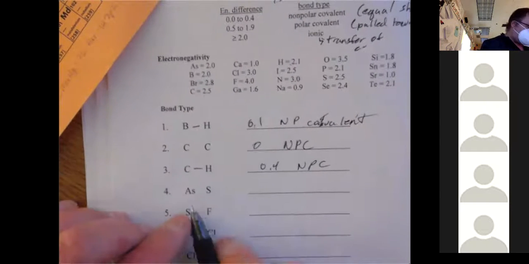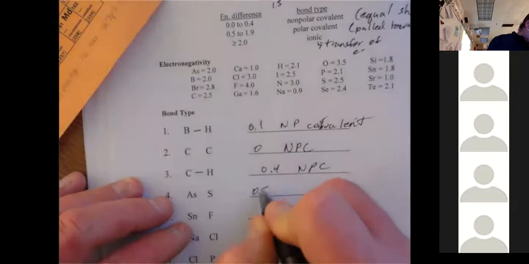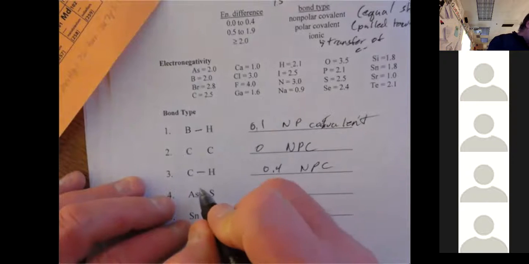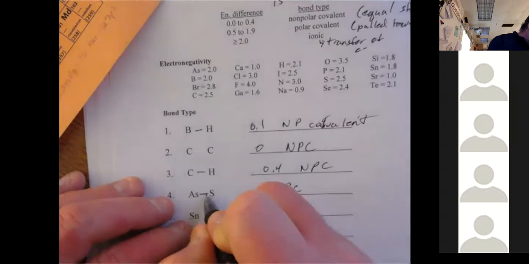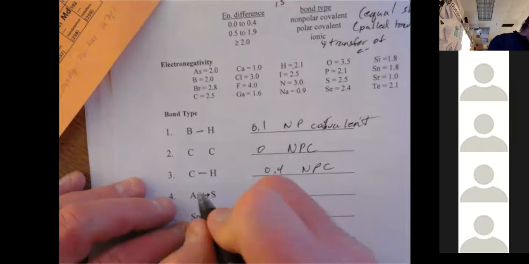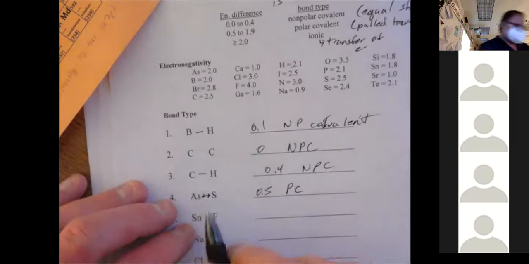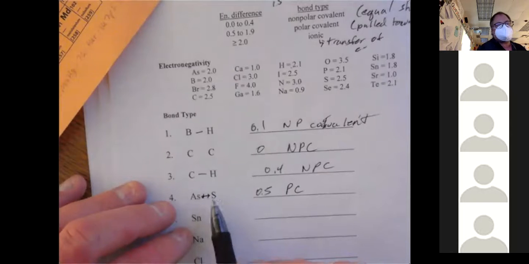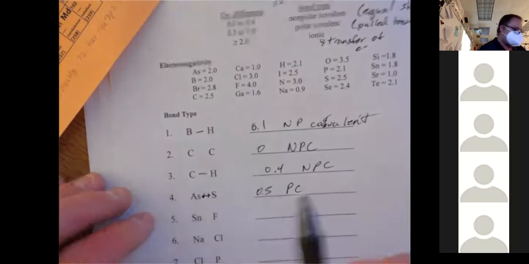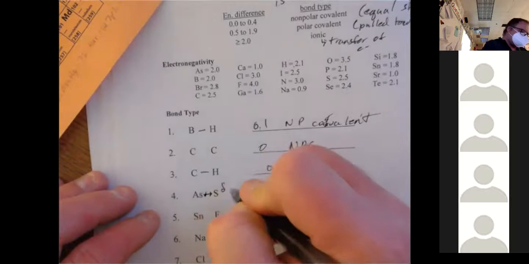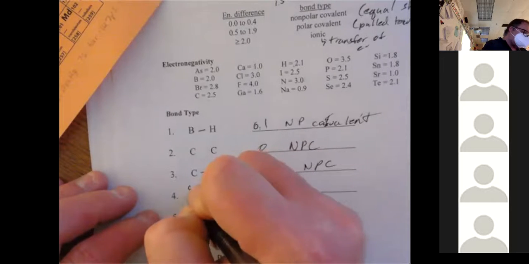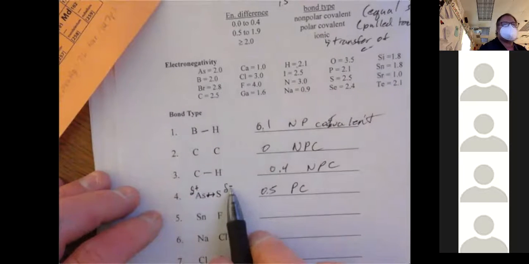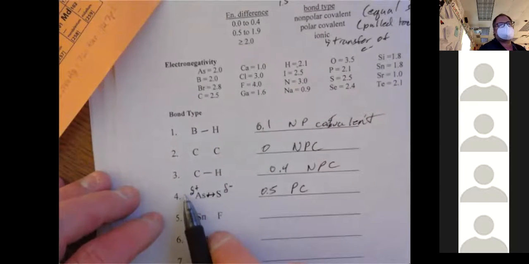Also, arsenic and sulfur, that's 0.5. That's barely polar covalent. So that means that these electrons are going to be pulled ever so slightly more towards sulfur. Sometimes you might see this represented as a plus sign on the arsenic and an arrow pointing towards the sulfur. Other times you might see somebody put a lowercase delta on both of these. And basically that tells us that there's a partial negative charge here and a partial positive charge here.